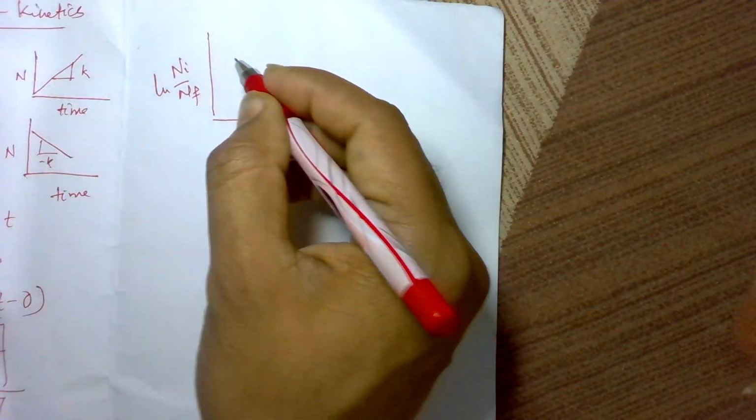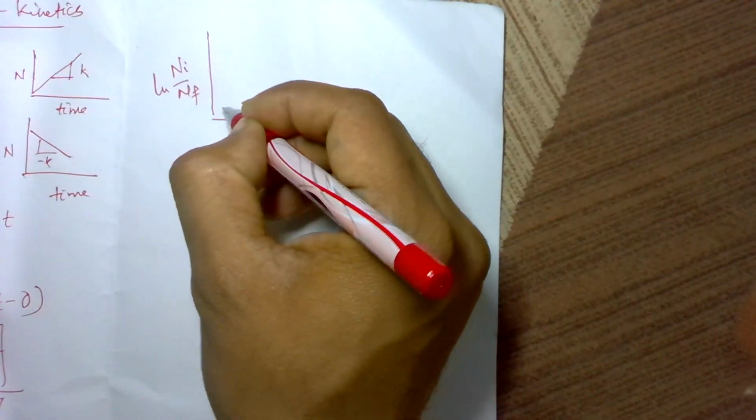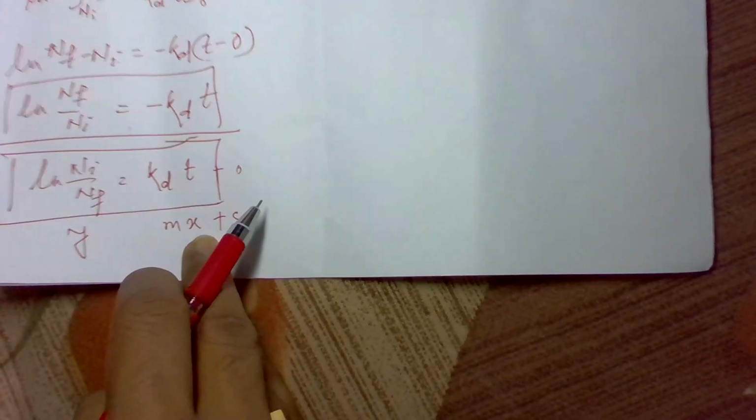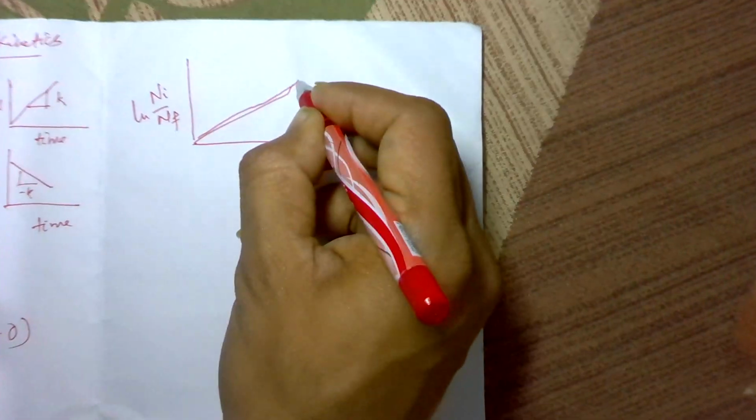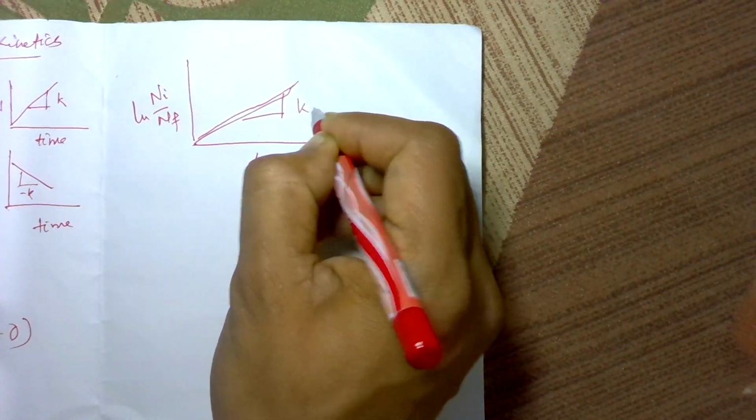Okay, so what will happen? ln Ni by Nf, it is a positive slope. See, there is no negative sign here. So we'll just draw a straight line, and your slope will be kd.